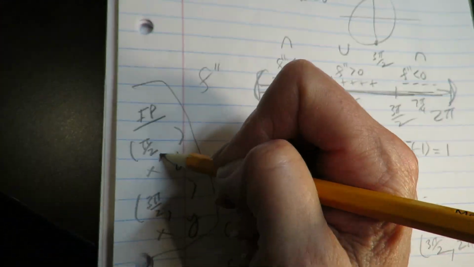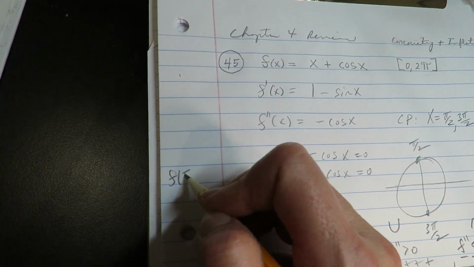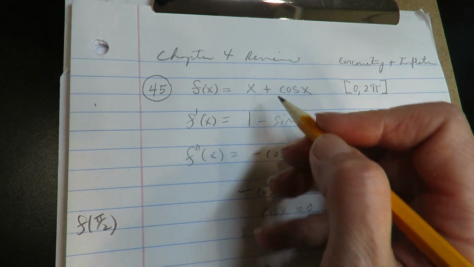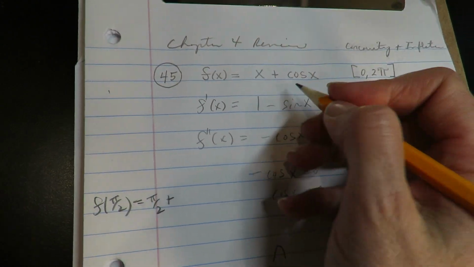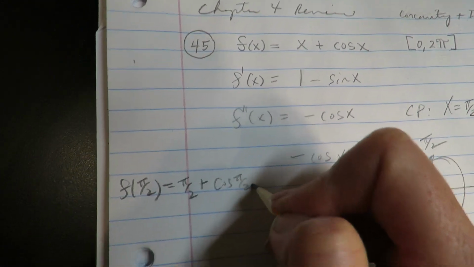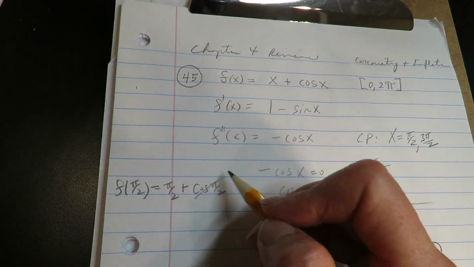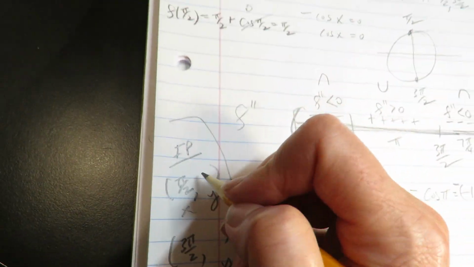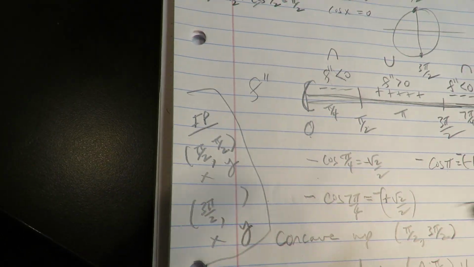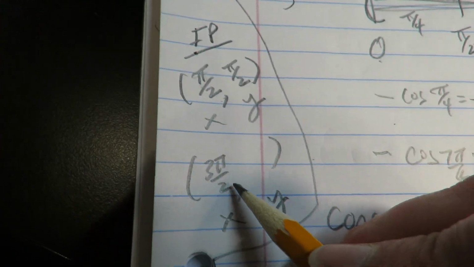So now you have to plug these values into the original function. I would do f of pi over 2, which would be pi over 2 plus cosine of pi over 2. Now cosine of pi over 2, as you know from the unit circle, is 0. So that's just pi over 2. So the input is pi over 2 and the output is pi over 2.